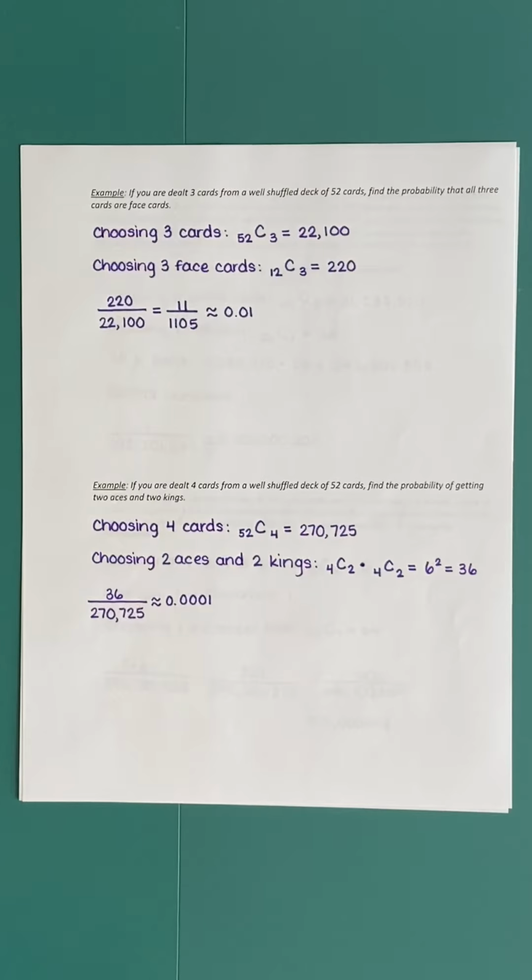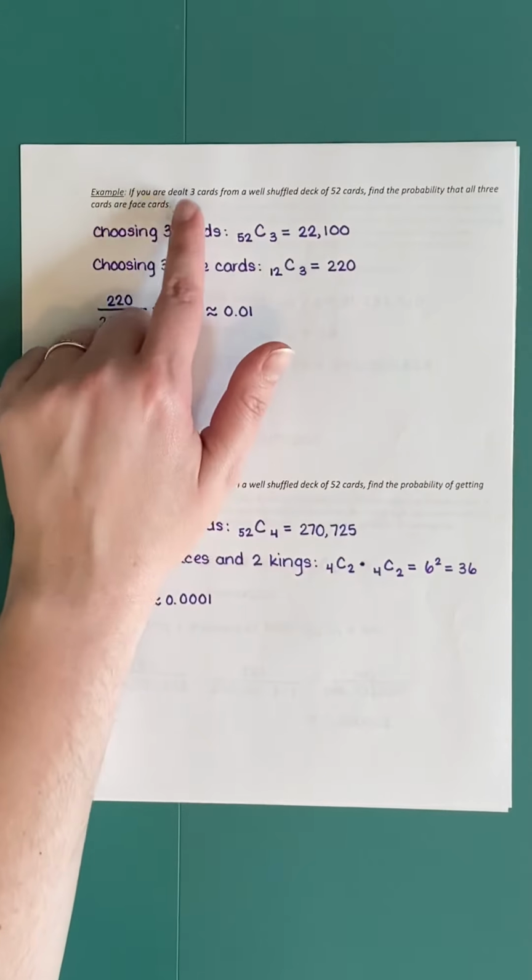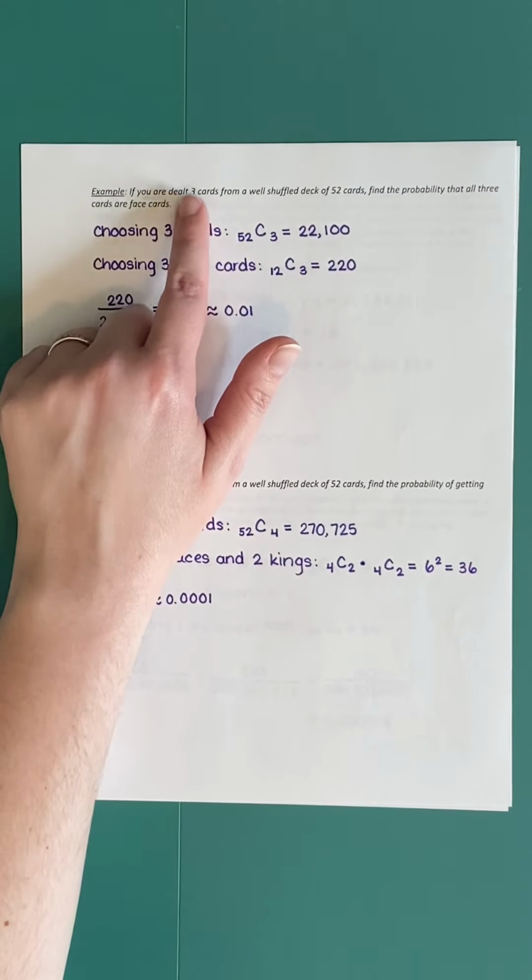Okay, if you are dealt 3 cards from a well-shuffled deck of 52 cards, find the probability that all 3 cards are face cards. Start by defining the experiment. What is the actual action, operation, sequence of operations that we're doing? Think about what's physically happening. What's physically happening is that we're dealing 3 cards. So that is the experiment.